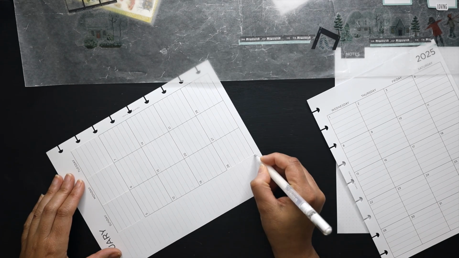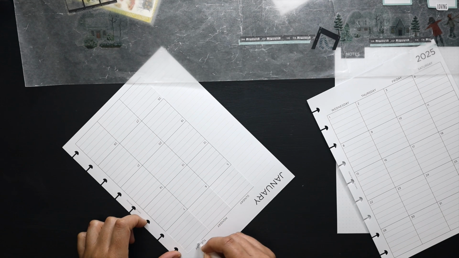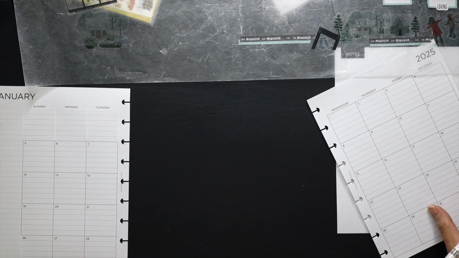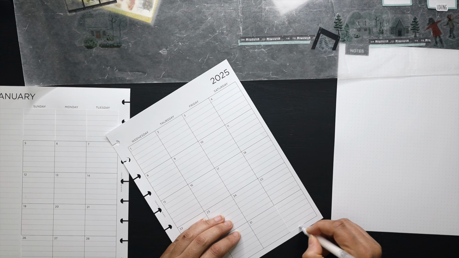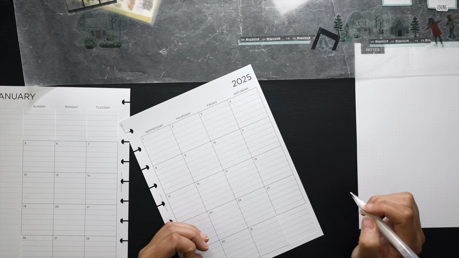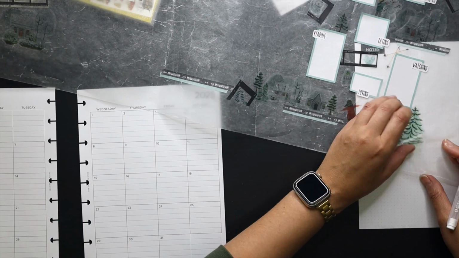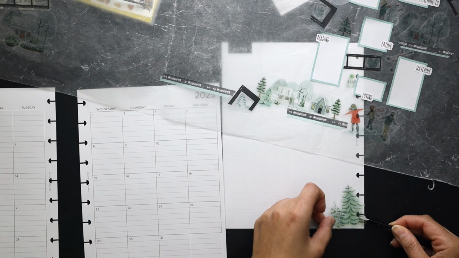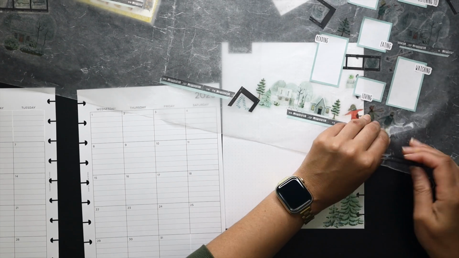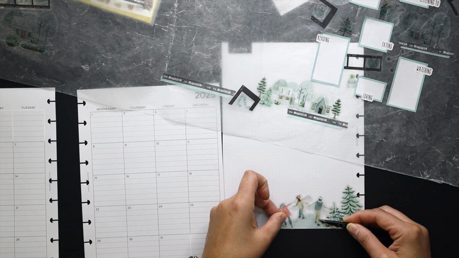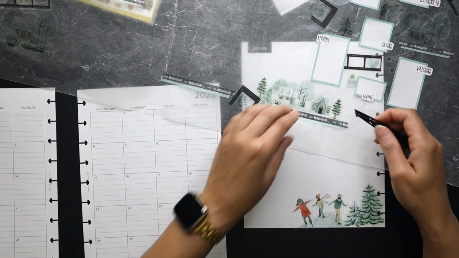Okay, so we've moved on to moving the stickers onto the spreads. So the first thing I need to do is white out any black lines that are going to show behind these clear stickers. And I'm using my new favorite whiteout pen that I got from Journal Say. It does not have a particular brand name or anything, so I will link it down below in the description.